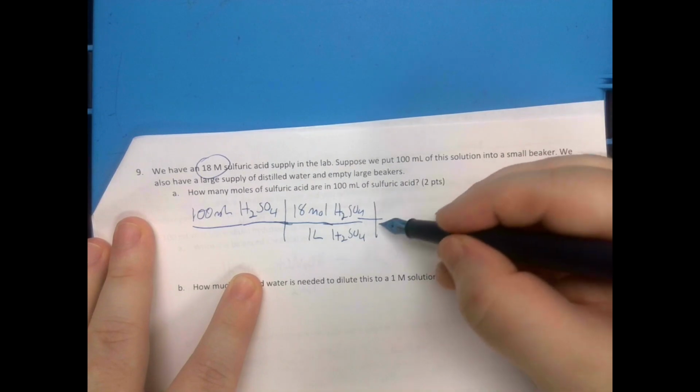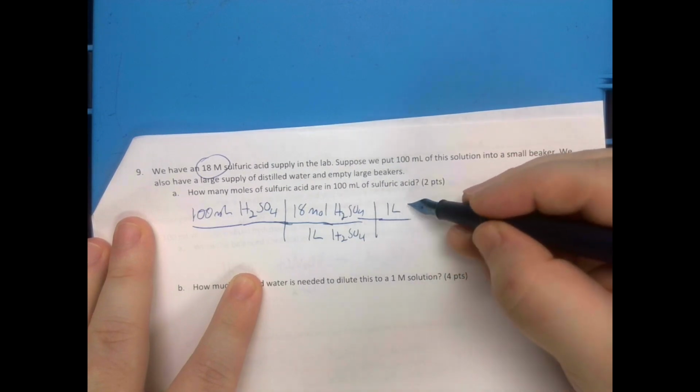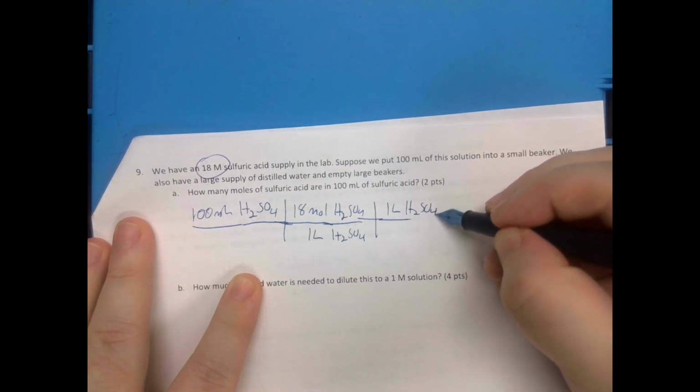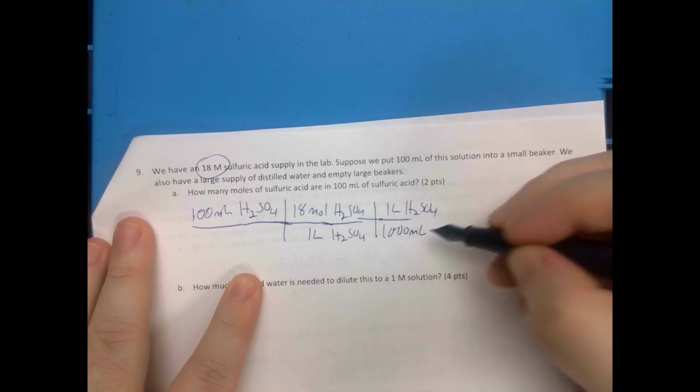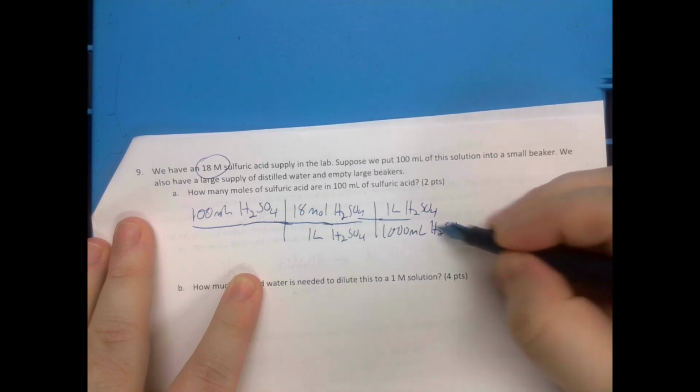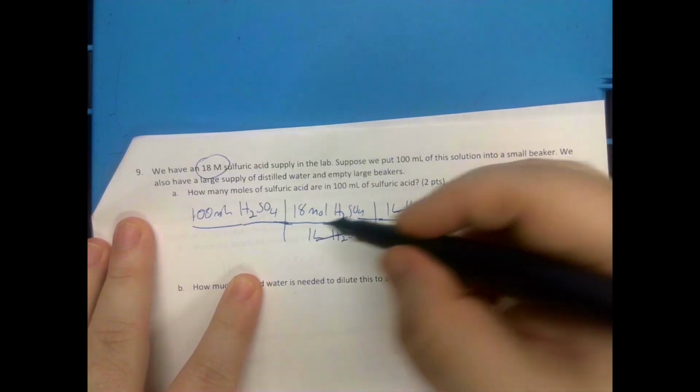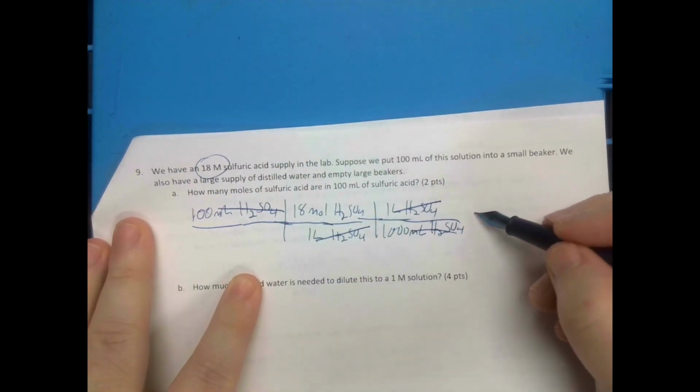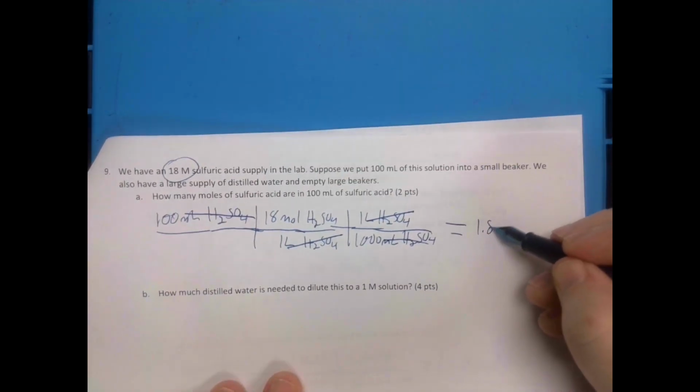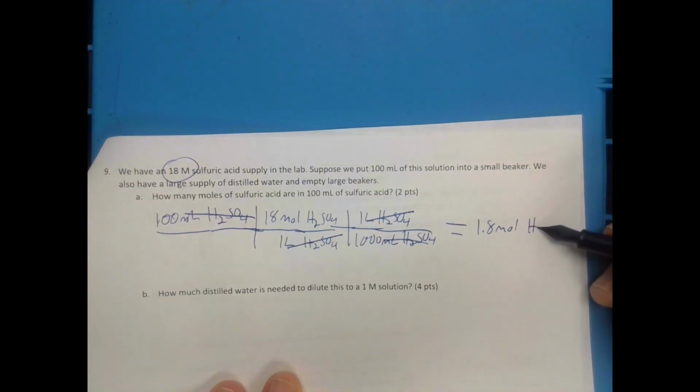Liters and milliliters don't cancel out, so we need 1 liter to 1,000 milliliters. So liters cancel liters, milliliters cancel milliliters. So we get 1.8 moles of sulfuric acid.